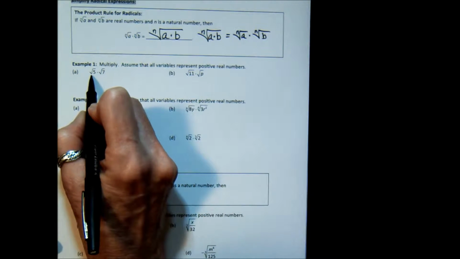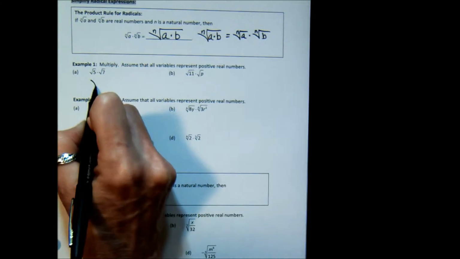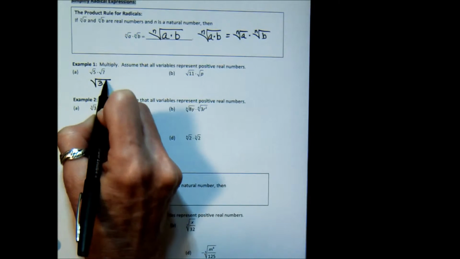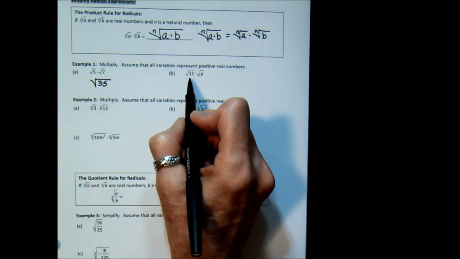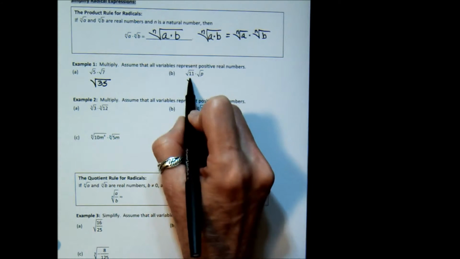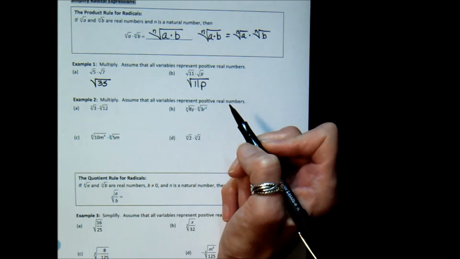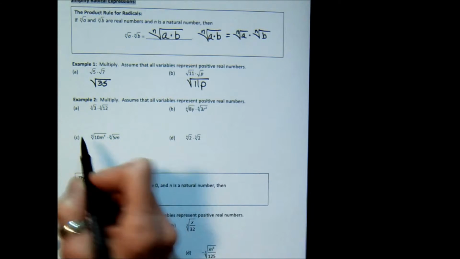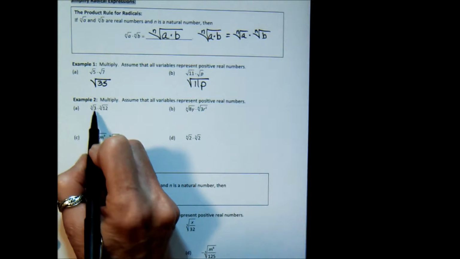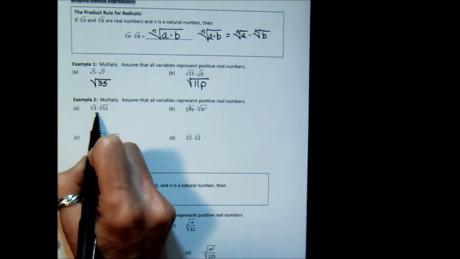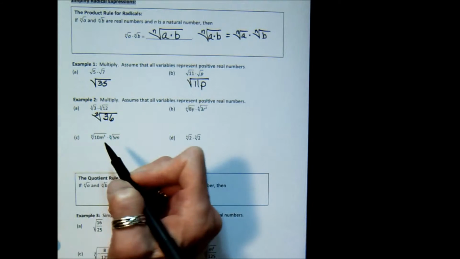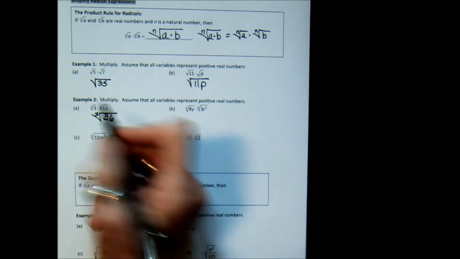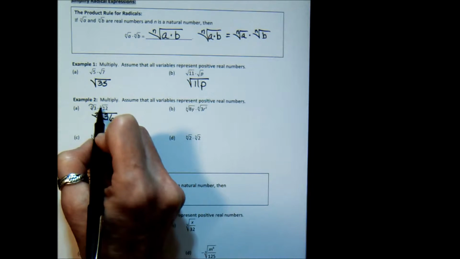Example 1a, square root of 5 times square root of 7. Since they're both square roots and it's multiplication, I can just combine those under one radical sign through multiplication. Here again, square root of 11 times square root of p is just square root of 11p. Let's continue with non-square roots. Cube root of 3 times cube root of 12, I can say is cube root of 3 times 12, which is 36. The key here, remember, is that the indexes have to match.